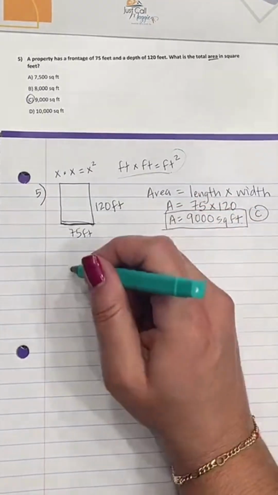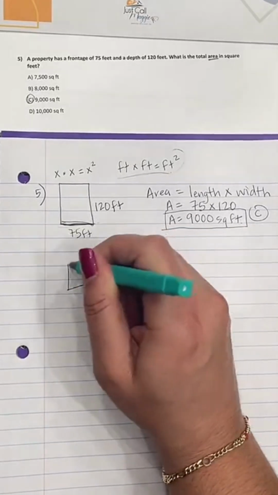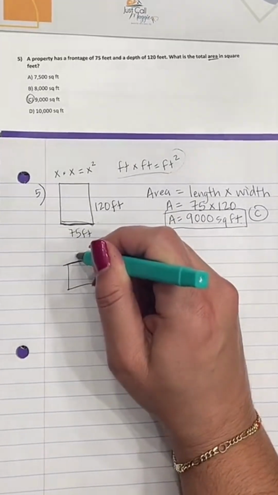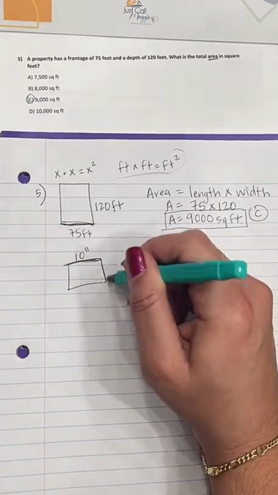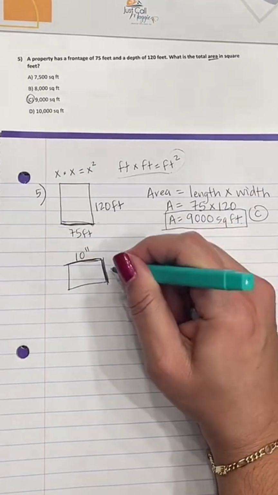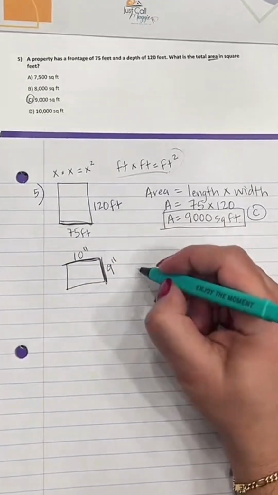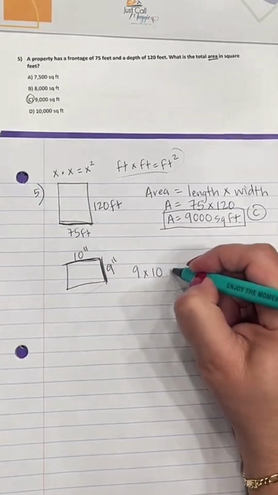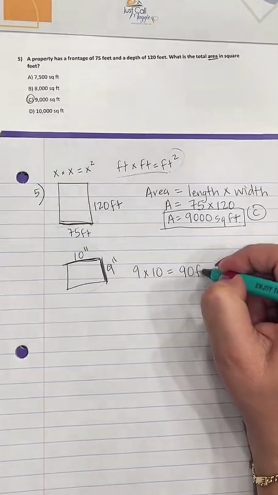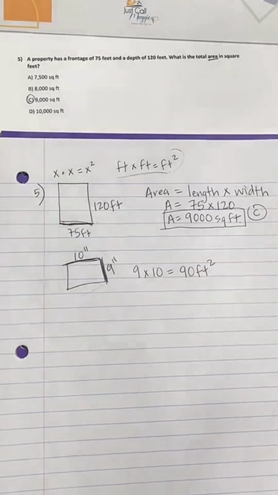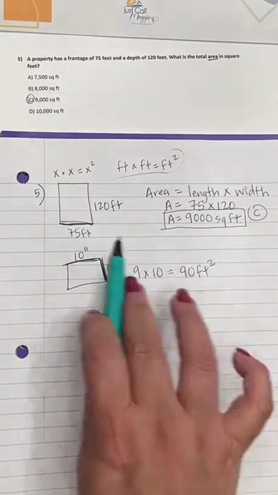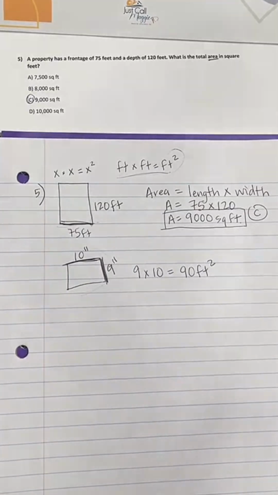If you have a room, you measure one wall, say it measures 10 feet, and then you measure this wall, and this measures 9 feet. This room is 9 times 10, which is 90 square feet, okay? So that's what area is. That's how you find things when it comes down to real estate.